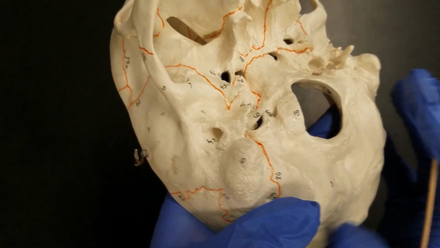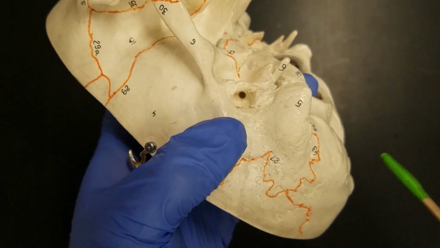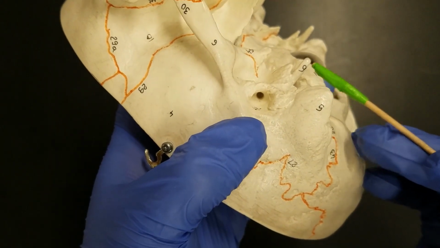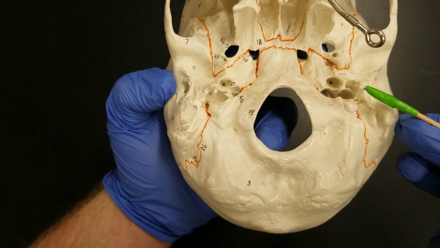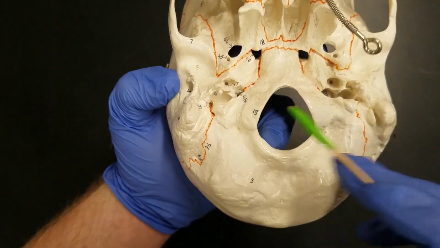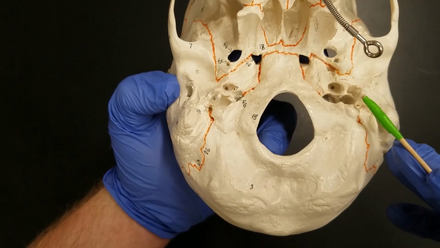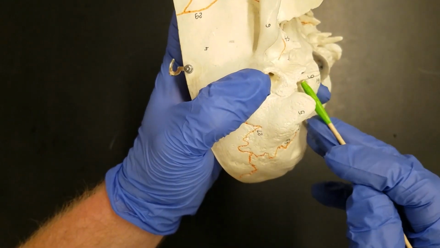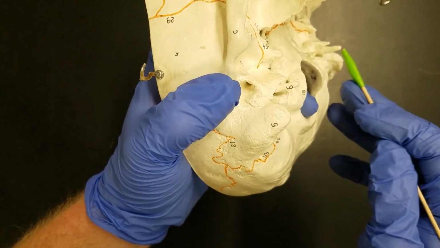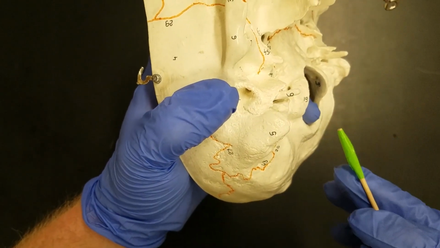If we go back to the bottom of the skull, the next features we can see are here and here. Now, notice when we look at these, how they kind of stick out. They're kind of like a little column or pillar shape. These are called the styloid processes. Stylos is a Greek word which means column. So styloid means column-shaped, process means it sticks out. So the styloid process is another muscle attachment site.